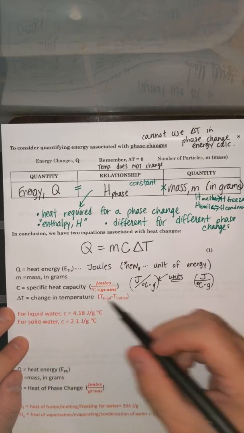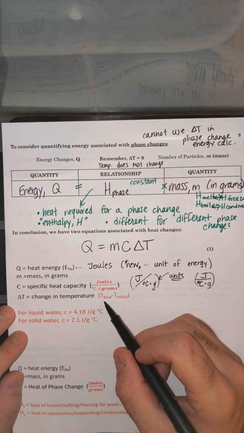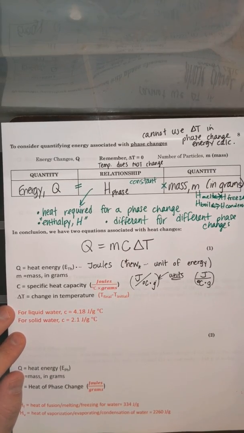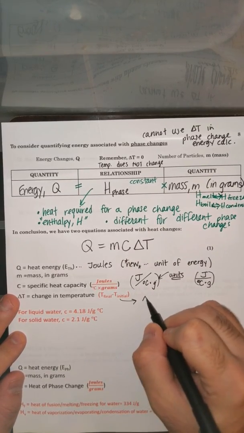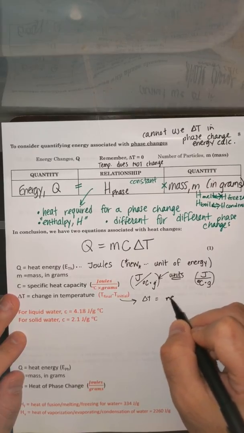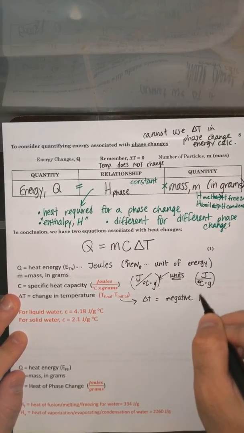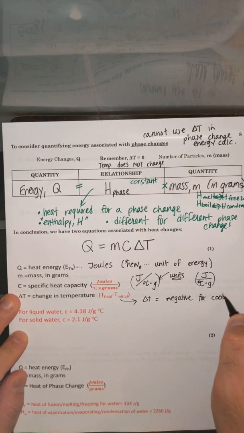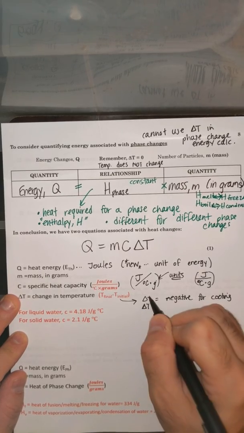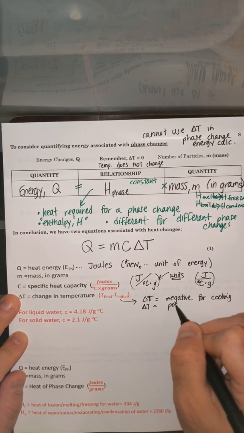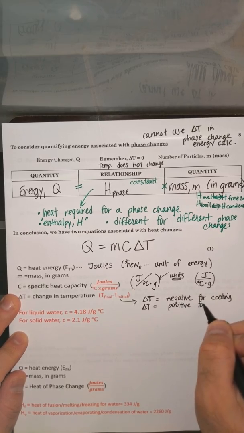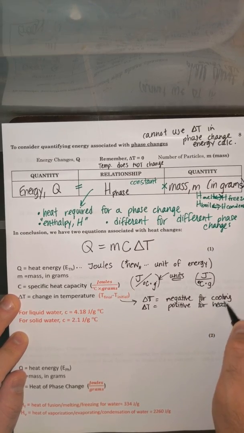And then, of course, the change in temperature, if I need to calculate it, will be final temperature minus initial temperature. Note about delta T, it's negative for cooling. Delta T is positive for heating. Doesn't that make sense?